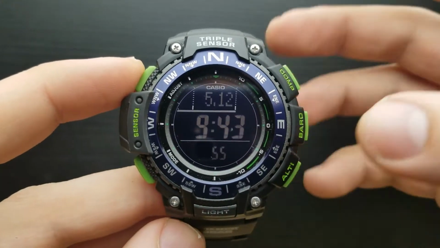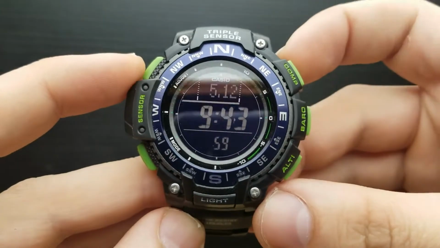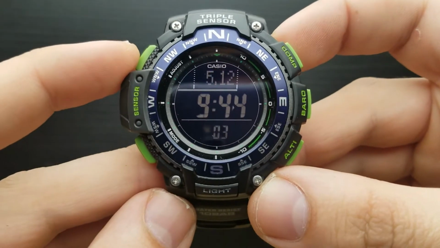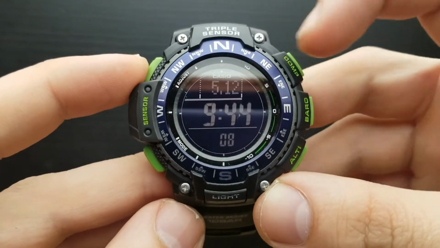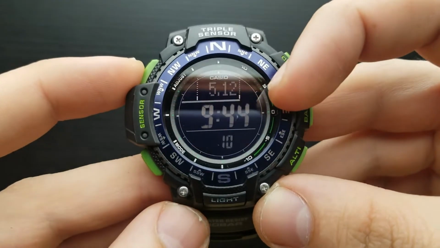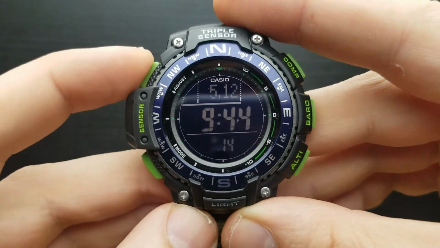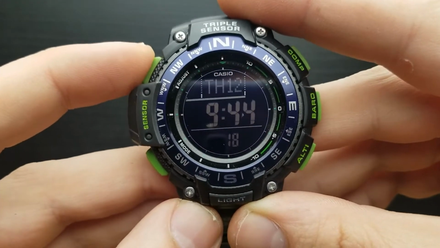Today, as the title of the video says, we have the Casio SGW-1000 and this is the watch settings tutorial. So let's get started. From the standard timekeeping mode, we currently see that the seconds are counting, and when I press the upper left button, I can shift between the screen display indicators.